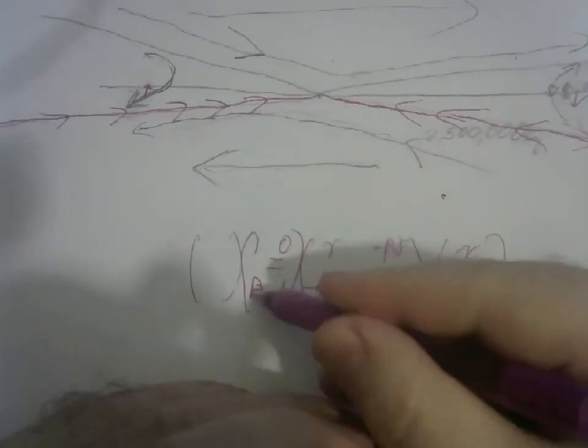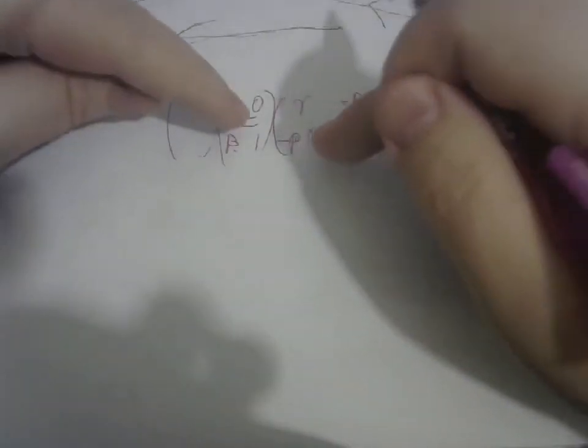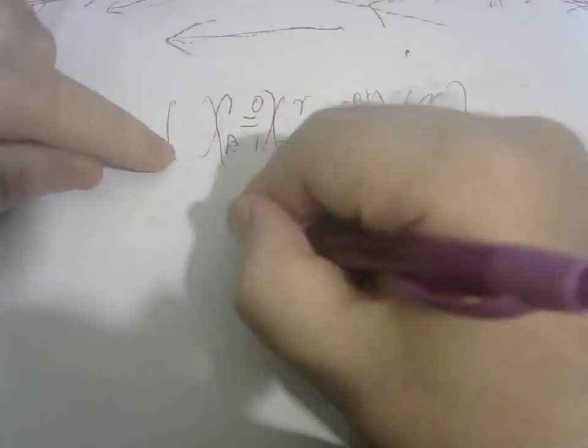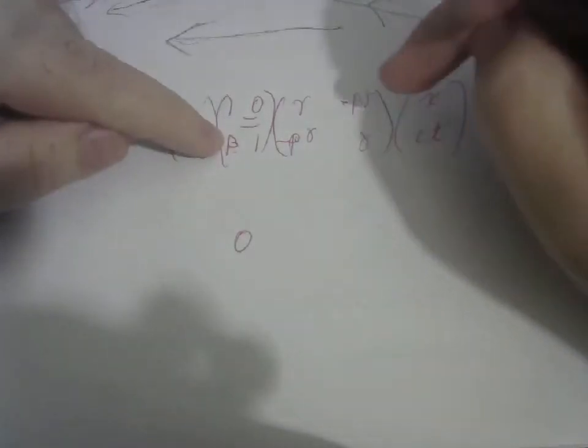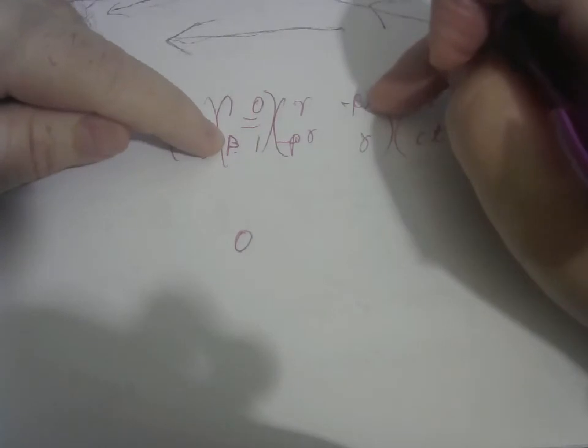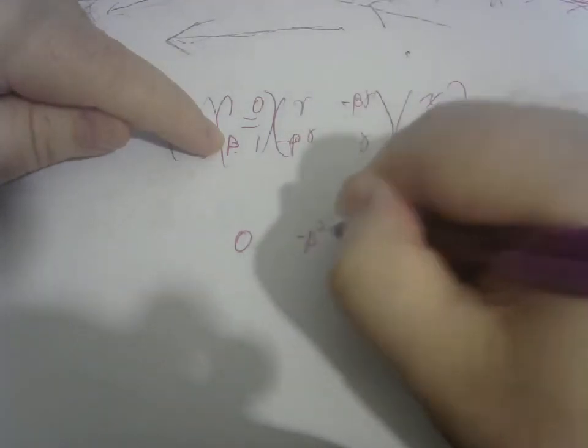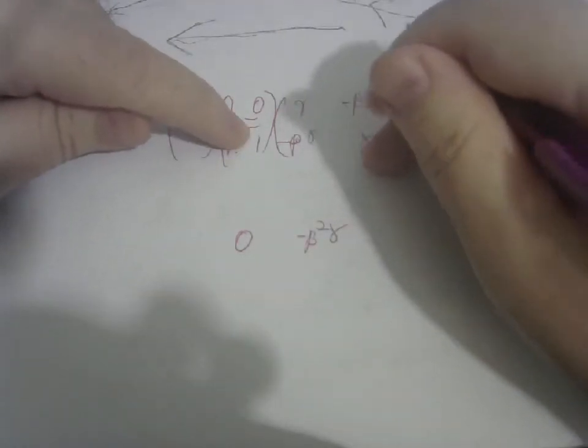And essentially what that beta does, look what it does on the bottom. Beta times gamma minus beta gamma is 0, and then beta times minus beta gamma is minus beta squared gamma, minus beta squared gamma plus gamma.